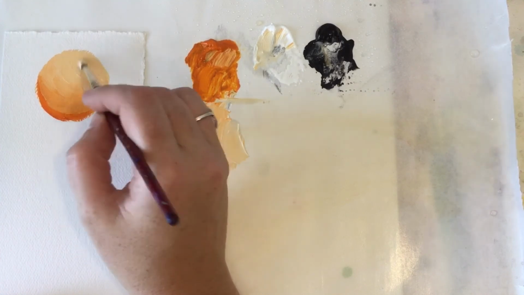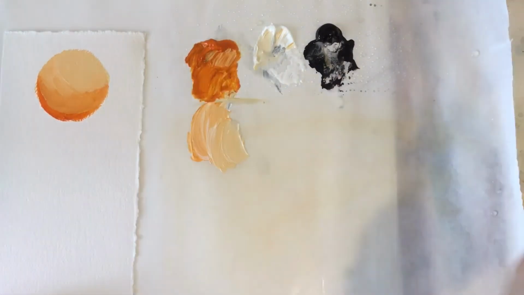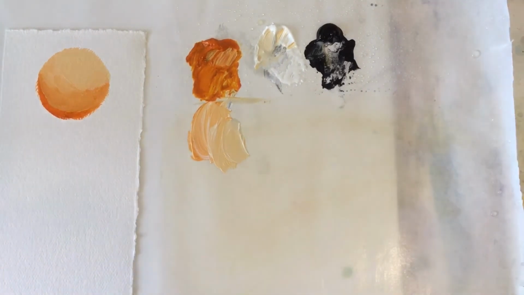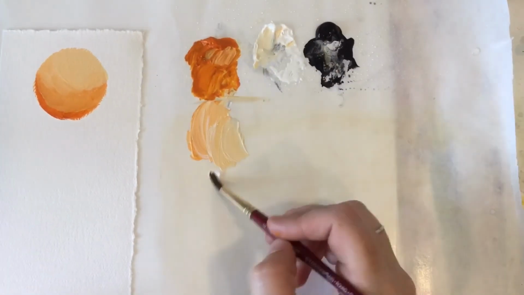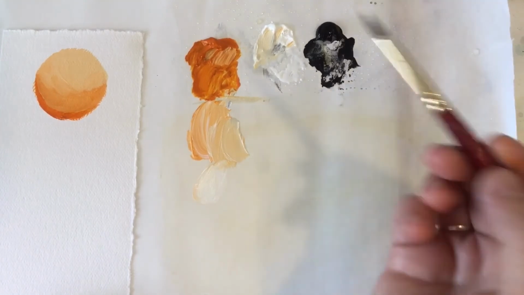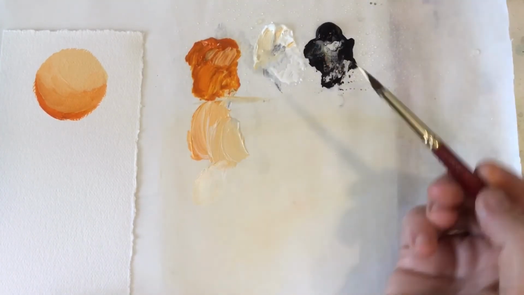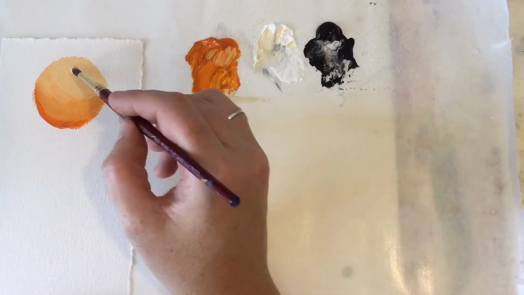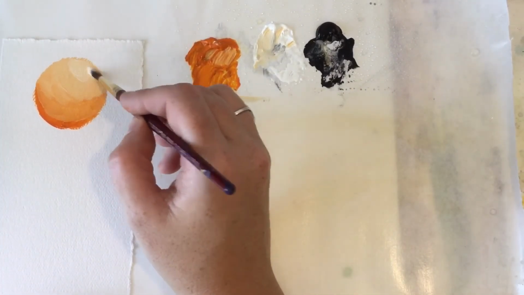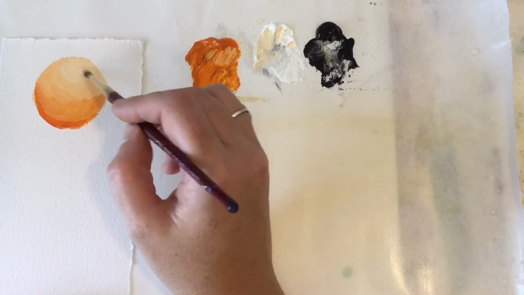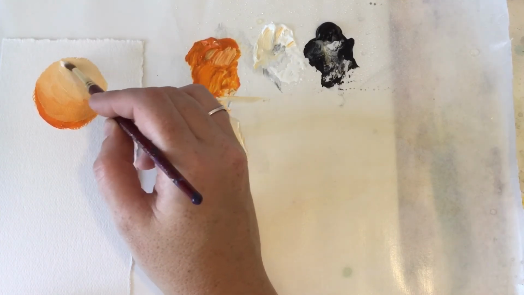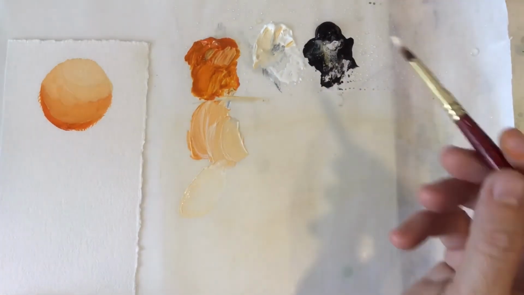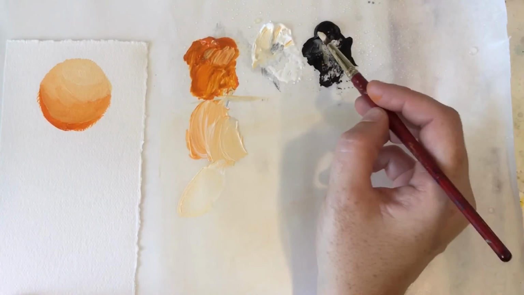Just got the top part of that sphere. Just washing my brush. Again, remember I said that it loves to be layered, so I'm taking a little bit of this white, clean little dab of that orange, so I have the lightest value. I'm going to go in there and pretend that there's a highlight there.